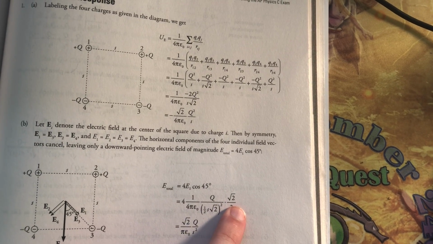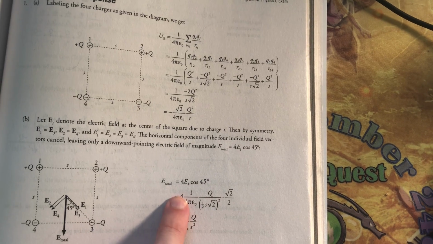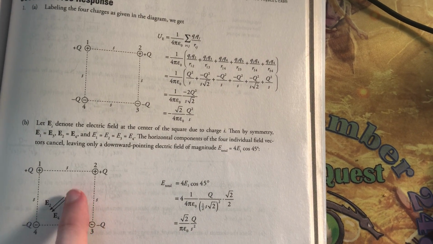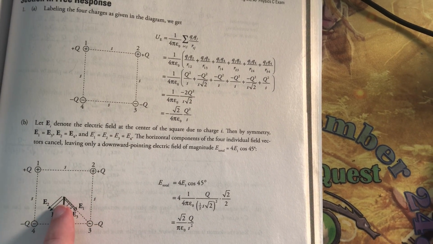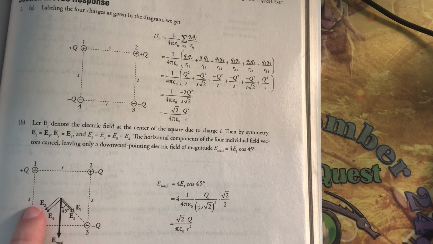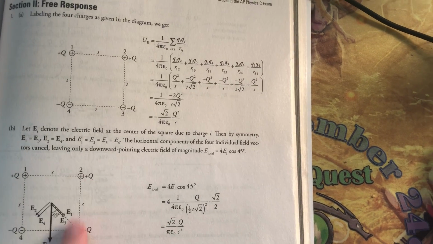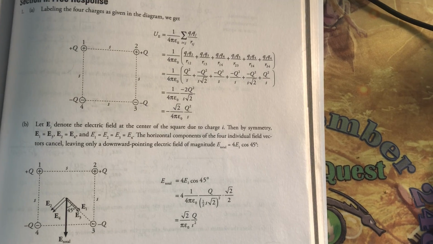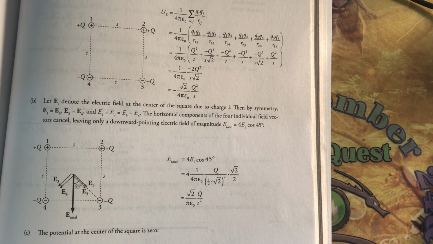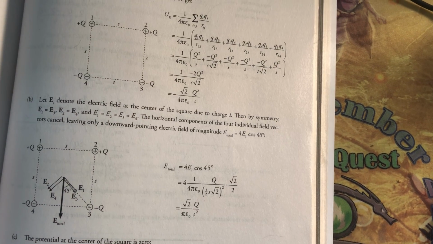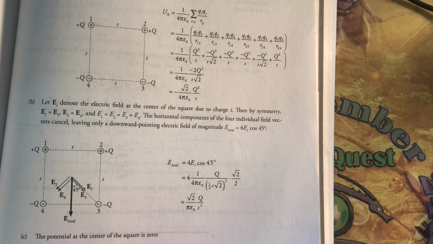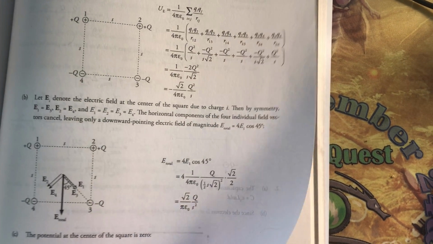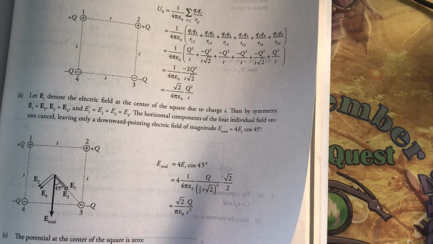times the cosine of 45 degrees times 4, because there are 4 downward electric field components from each of these. The downward part of 2, 4, 3, and 1 are all helping to contribute to the total or net electric field. So each one of these charges is going to contribute a downward portion of its electric field to the total.